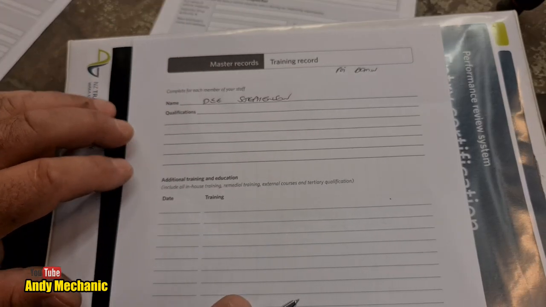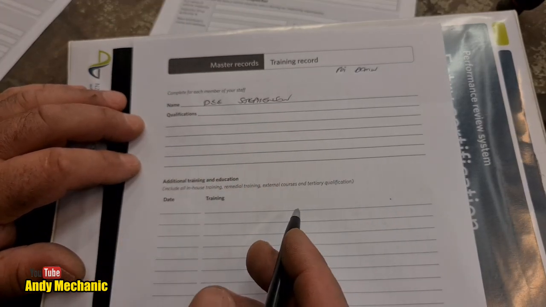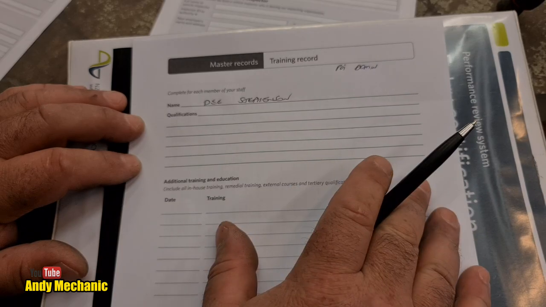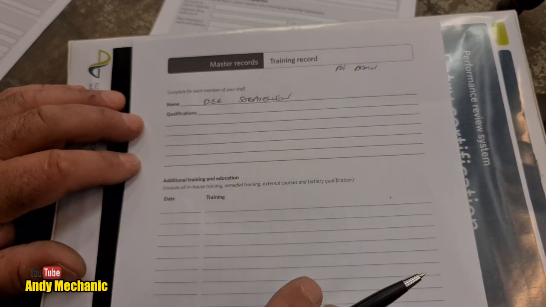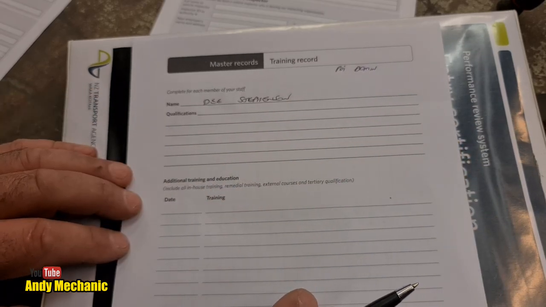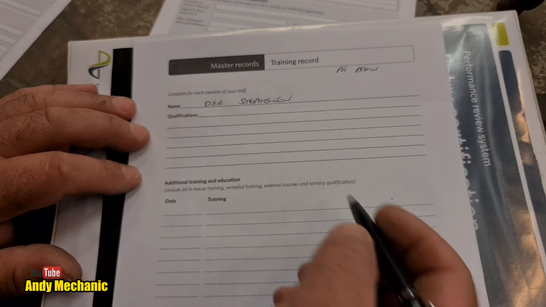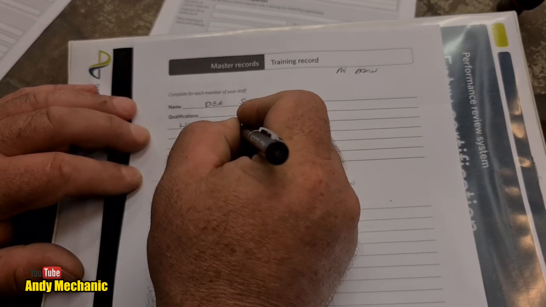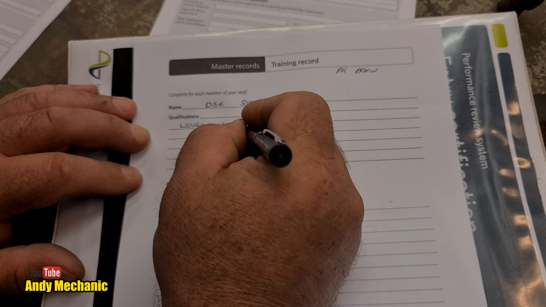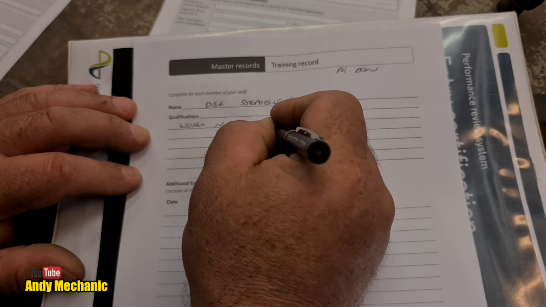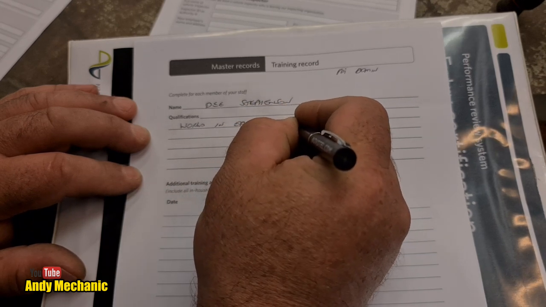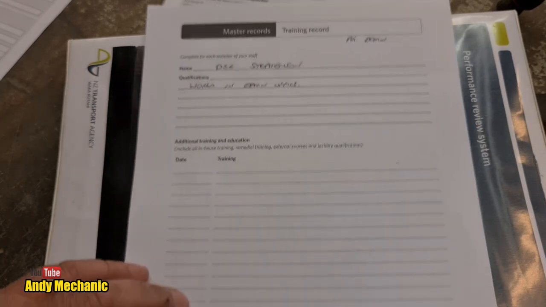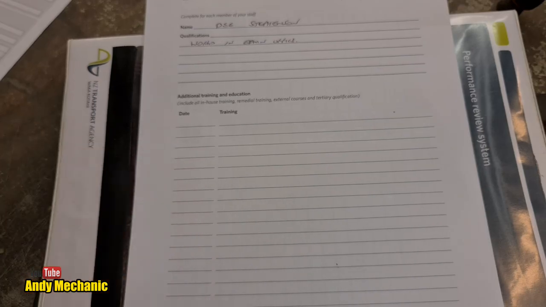She's just doing the admin work. Now, her qualifications, absolutely irrelevant. Doesn't matter. Don't need to fill that out at all. We could just put works in administration office. The important stuff is what goes in here.